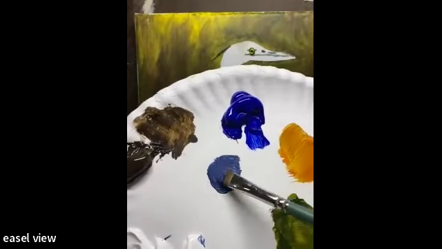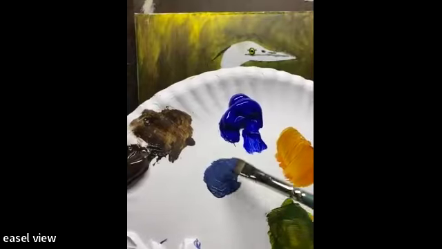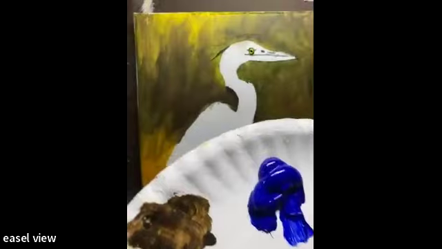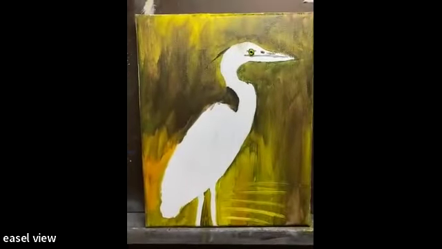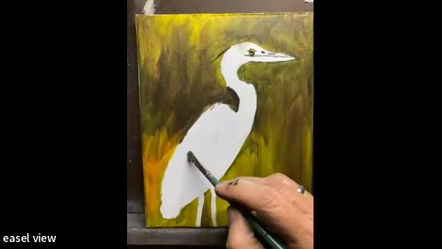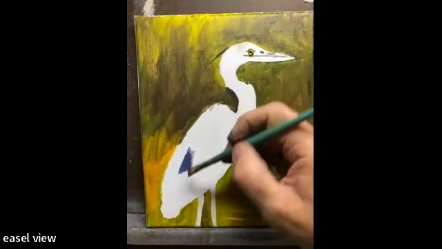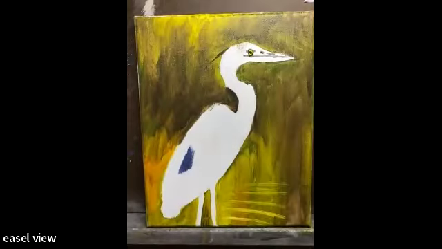So this gives me a dark navy blue, almost an indigo. It's a good intense blue. I'm going to put it in a spot on the plumage. And that's pretty darn close.